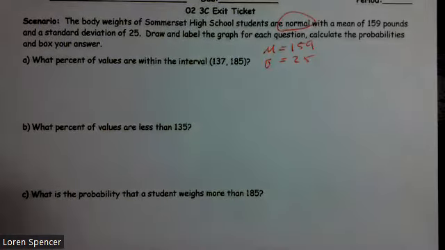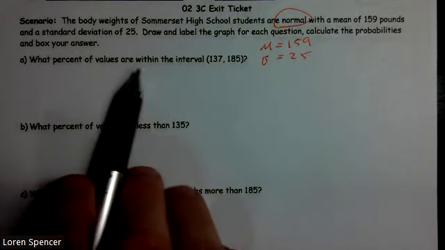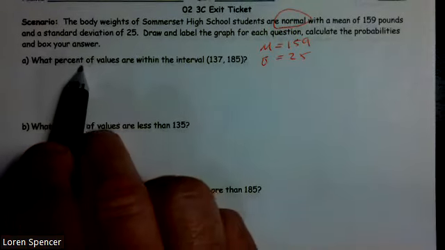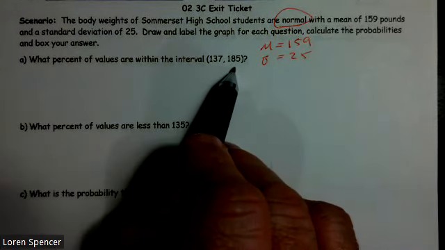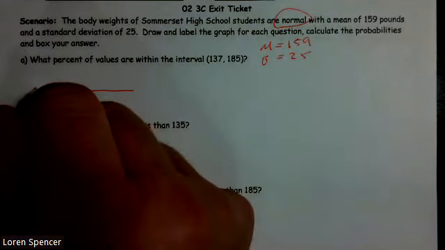Draw and label a graph. Remember, we always have to draw a picture for this and calculate the probabilities. So what percent of the values are within the interval 137 to 185? So this is a normal distribution, so we're going to draw the normal curve.